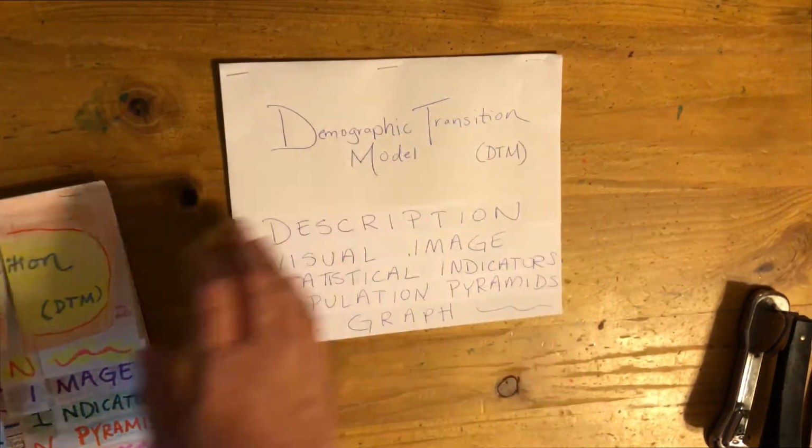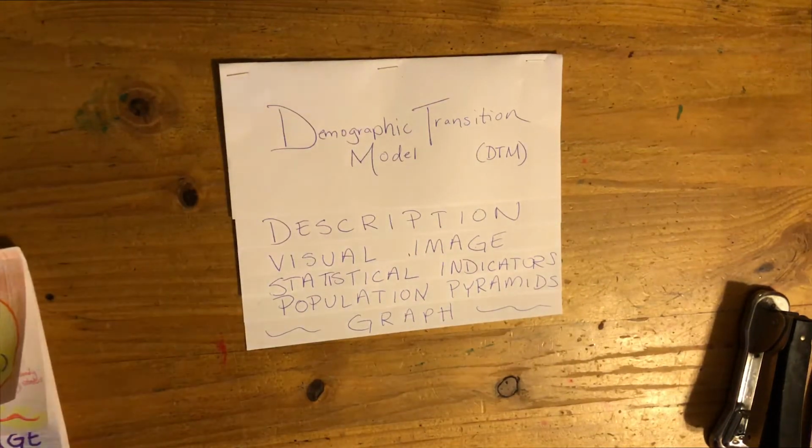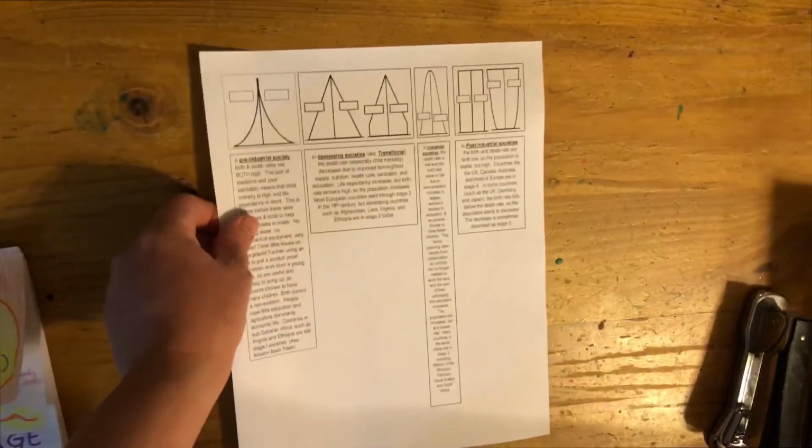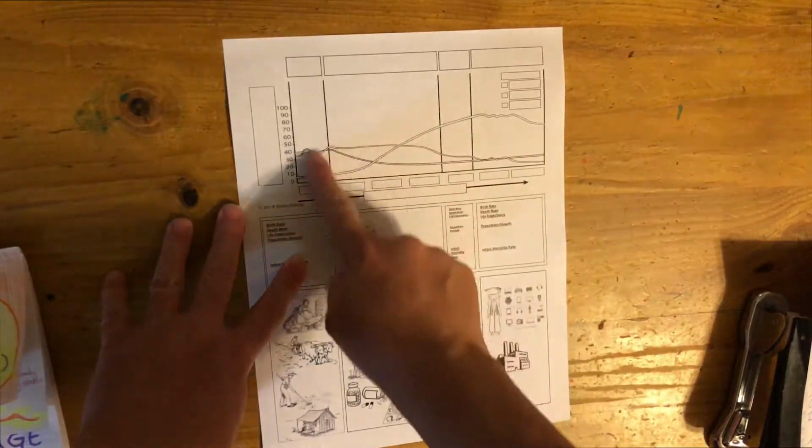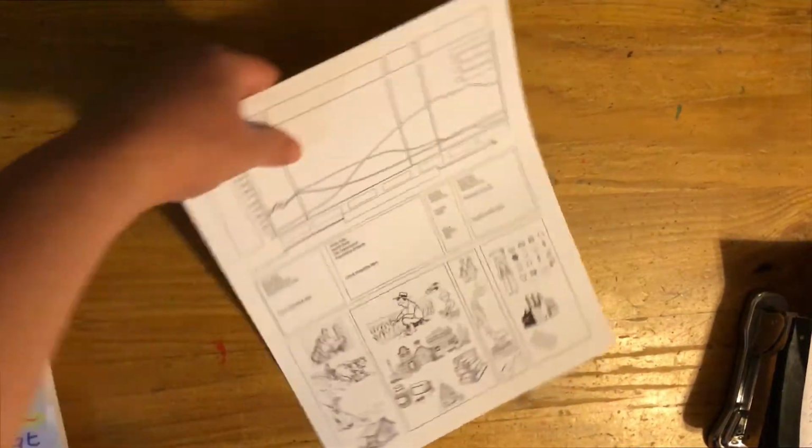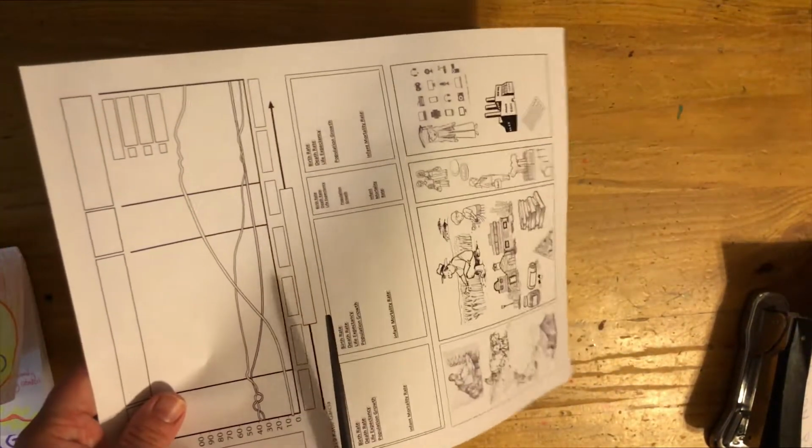Okay, so now what you're going to do is you're going to take your other paper. And you are going to cut out, oops, not this one. You're going to use this one, and we're going to cut out the graph, because you want to start with the graph first. So go ahead and just cut out the graph.